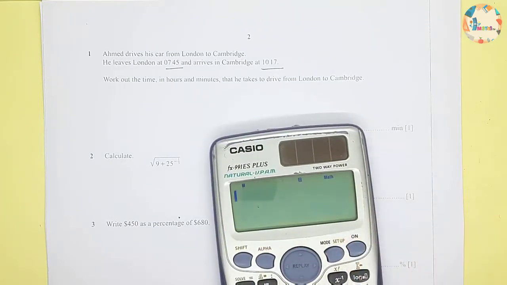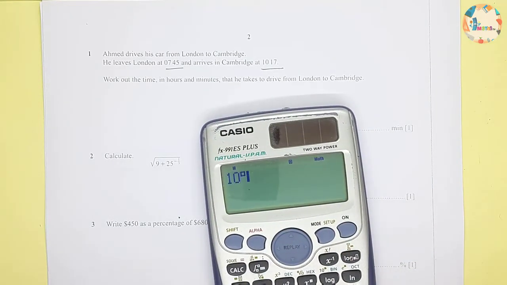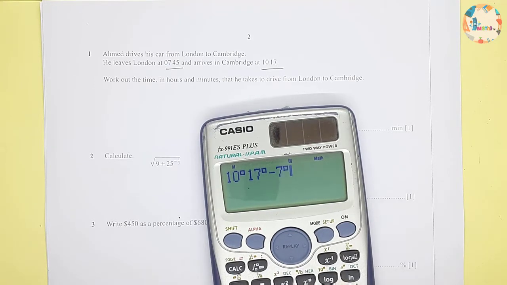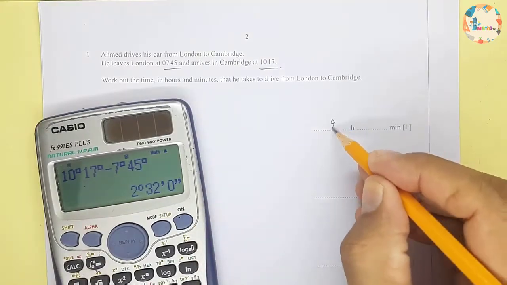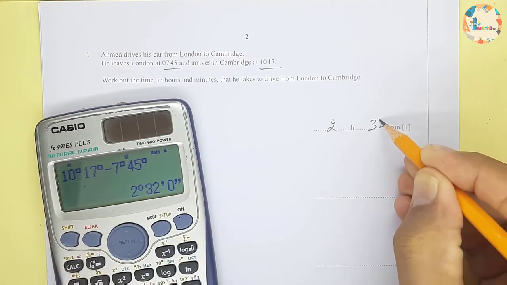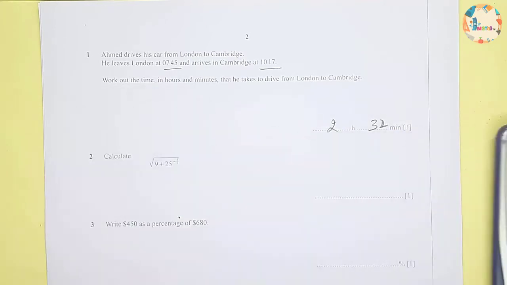So we'll have to just subtract this: 10 hours and 17 minutes minus 7 hours and 45 minutes, and this is 2 hours and 32 minutes, which will be our answer.